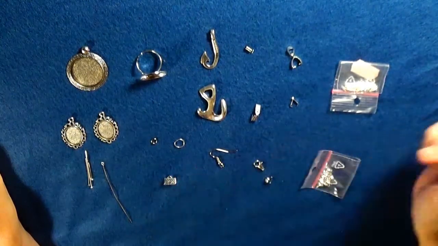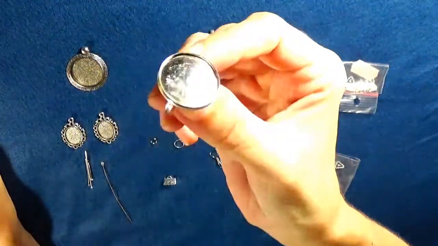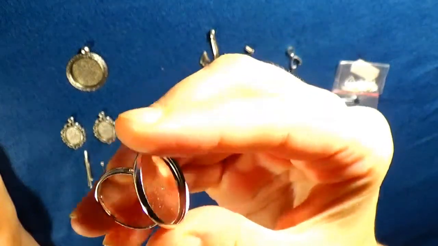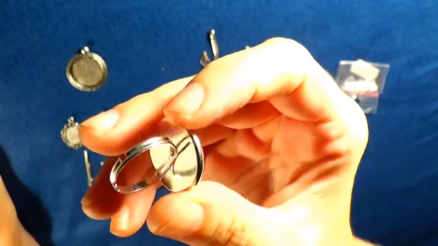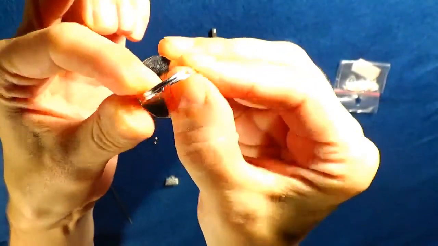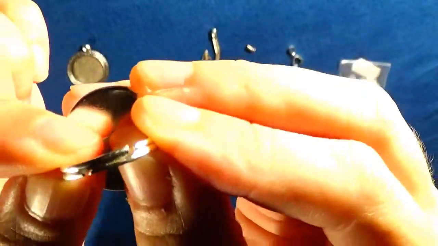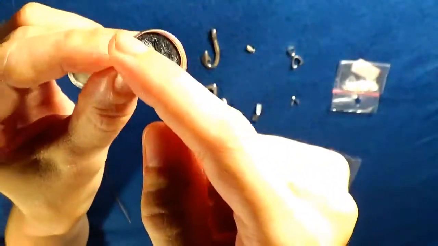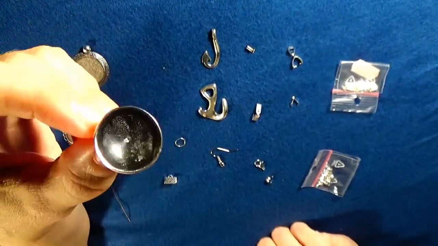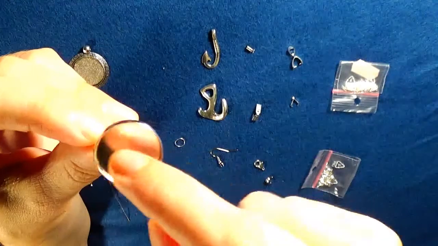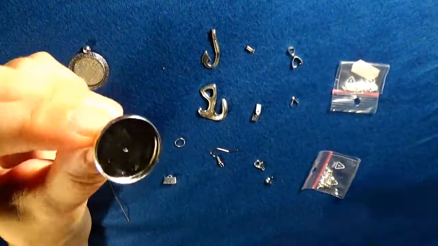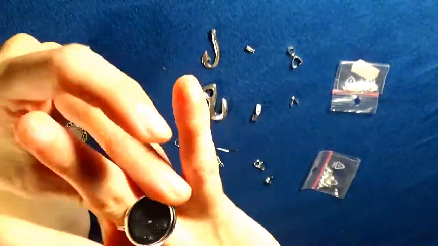Let's continue with those items. This object here, for example, is the base for a ring. So as you can see, you can open and close it from here. You can make it larger and smaller. And here you can put a kind of stone, or if you want to make polymer clay jewelry, you can put the polymer clay piece here and make a ring like this.